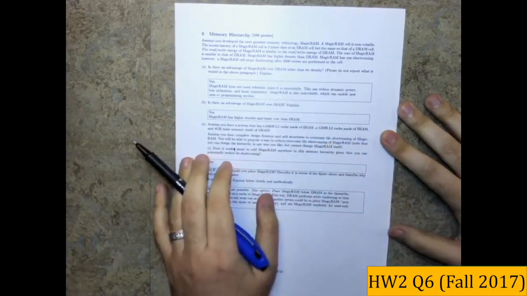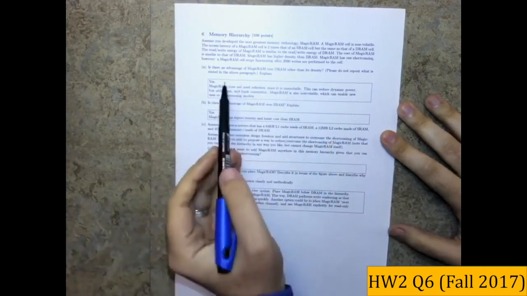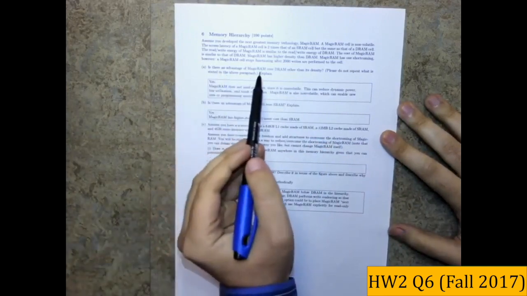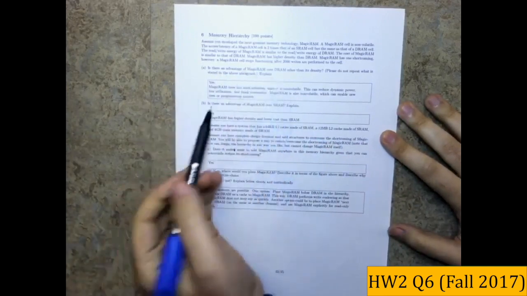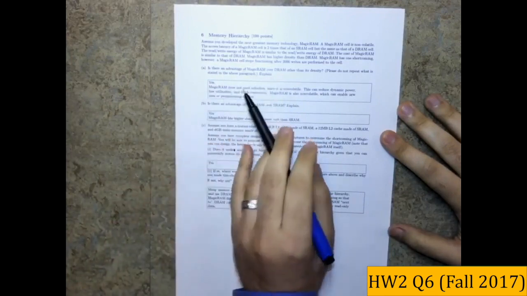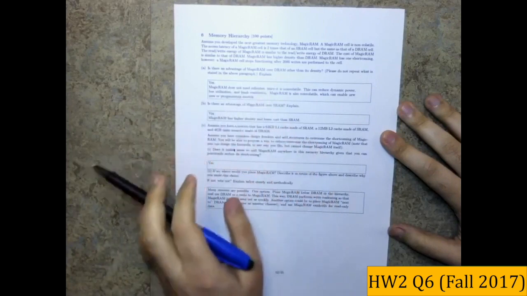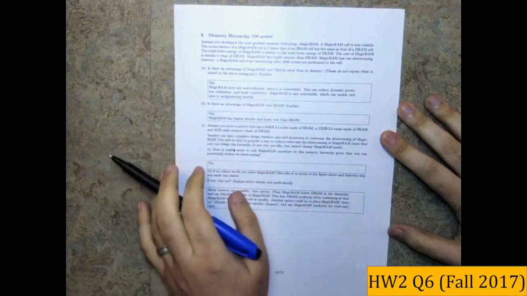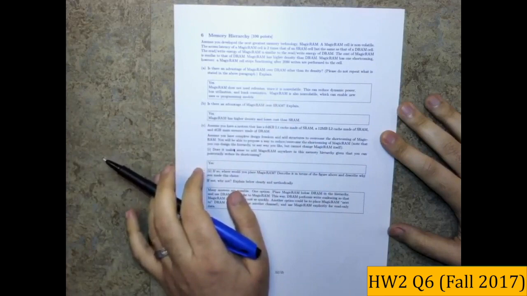In the first question, it asked the advantage of magic RAM over the DRAM. So obviously magic RAM does not need refreshes, which means it reduces the power consumption, and also now we have better bus utilization and less bank contention.